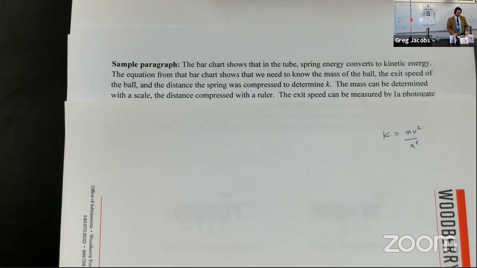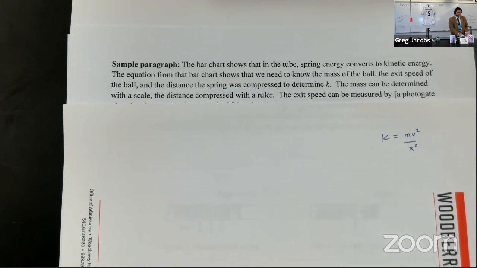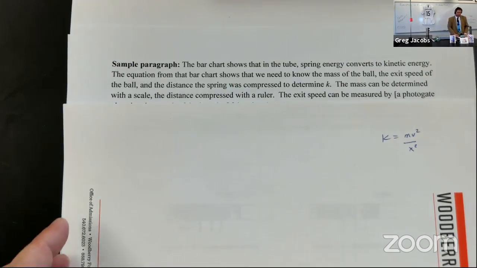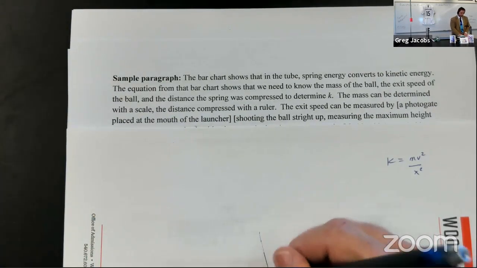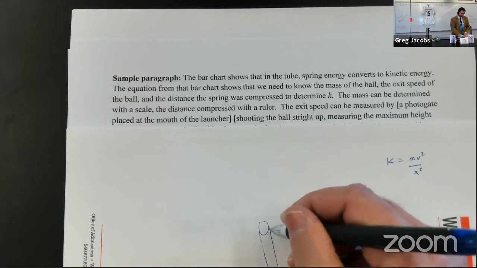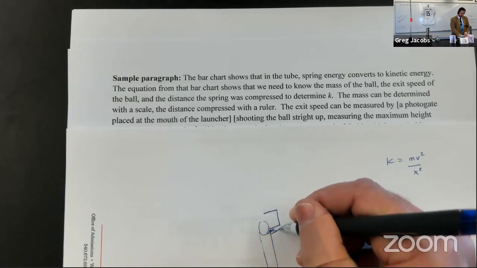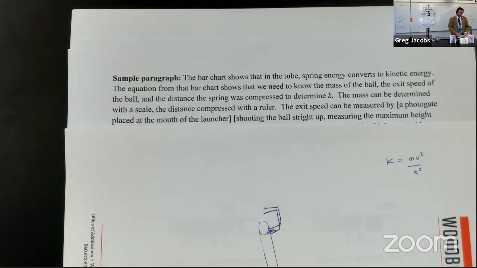The mass can be determined with a scale, the distance compressed with a ruler. The exit speed can be measured by, look how I phrase this. I don't go on for paragraphs and paragraphs about my experiment. I just give a quick summary: by a photogate placed at the mouth of the launcher. Maybe you want to include a little diagram where you put the launcher right here or the photogate right here. That's fine. You don't have to. You can just tell me. I know what a photogate is as an AP reader.